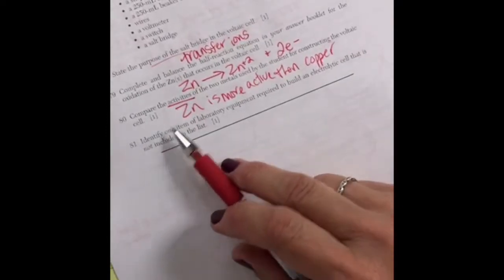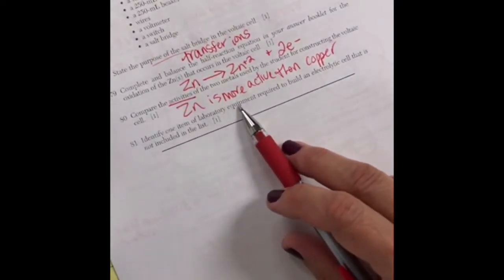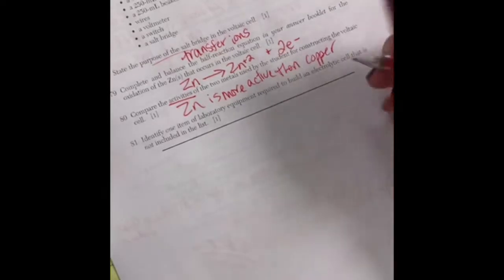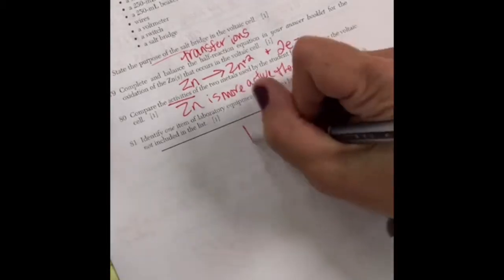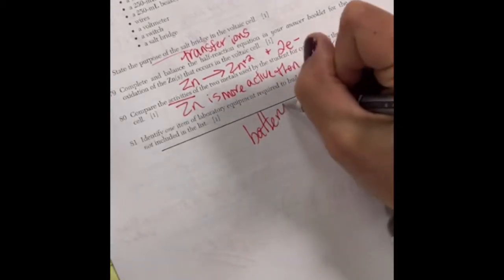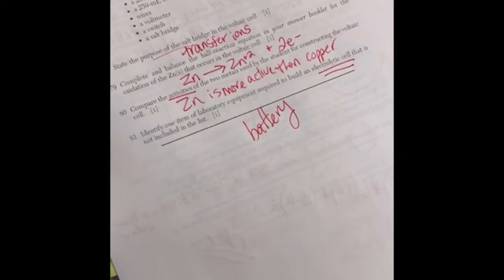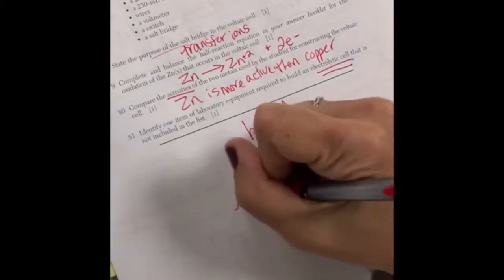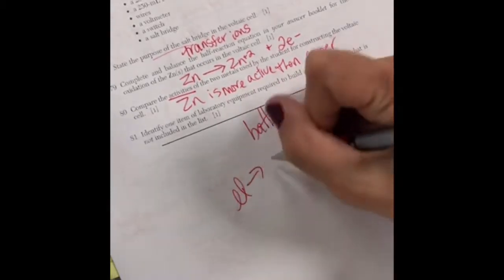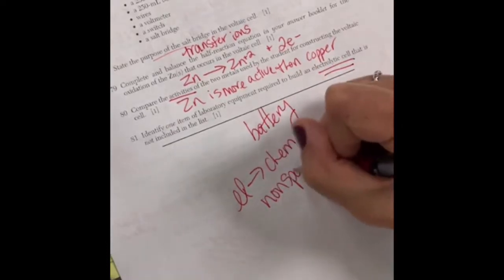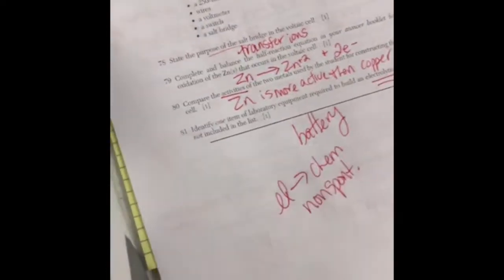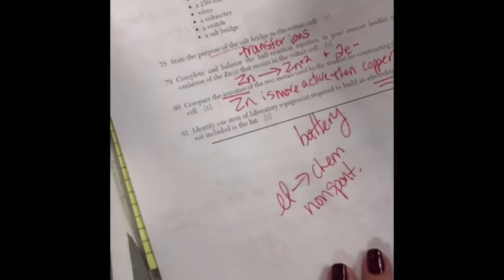Next one. Identify one item of laboratory equipment required to build an electrolytic cell. So this one was for a voltaic cell. What would I need for an electrolytic cell? I'd need a battery. You need a battery because it's a non-spontaneous reaction that converts electrical energy to chemical energy, and that is not spontaneous. So you need an input of energy, so you need a battery for it.